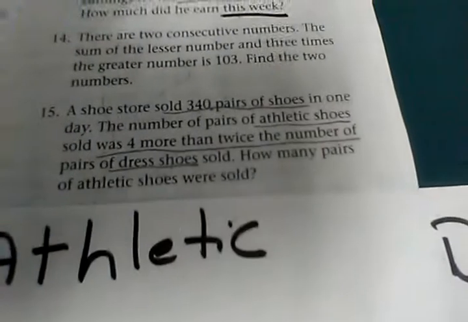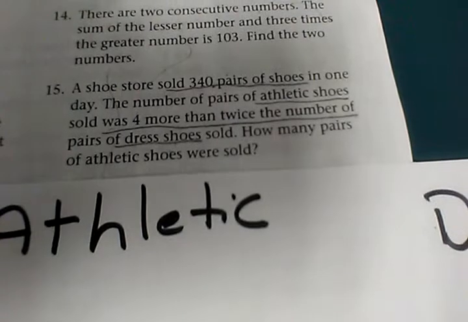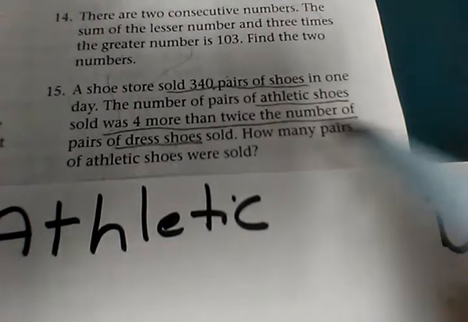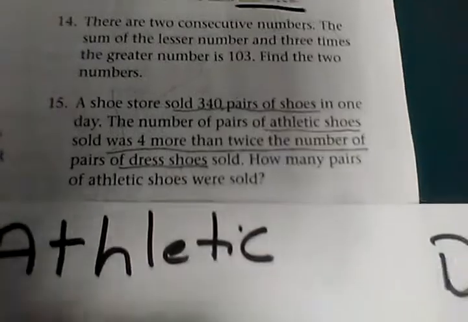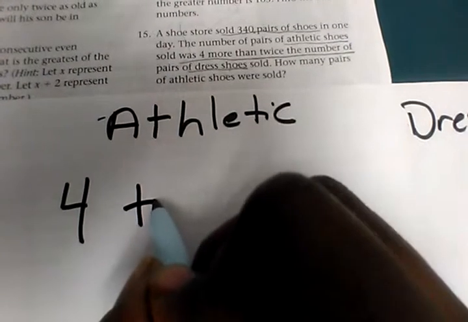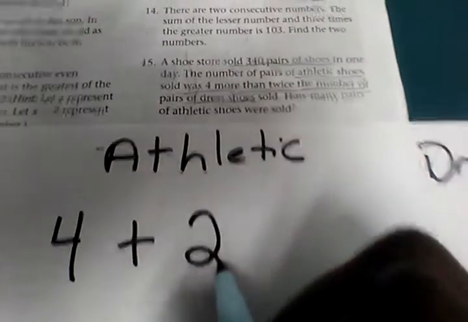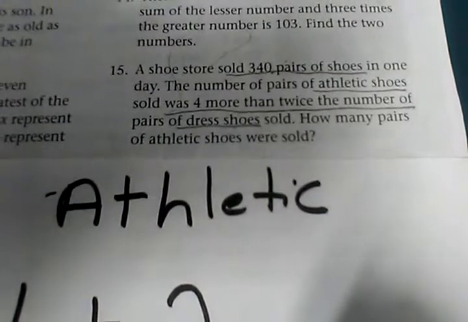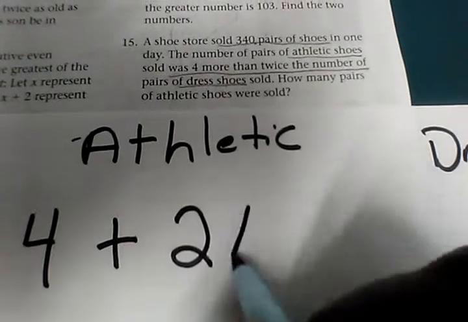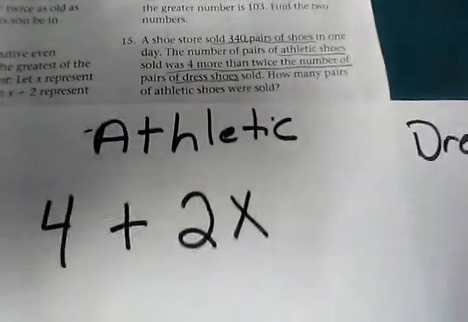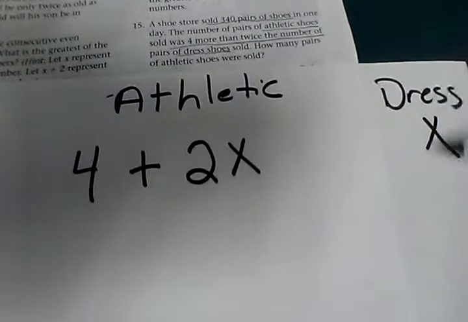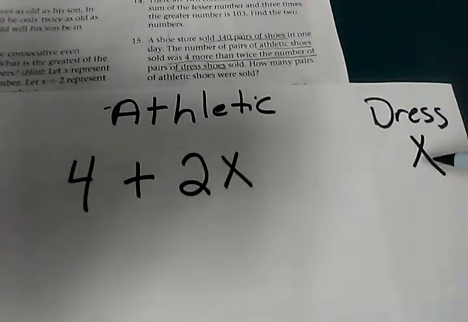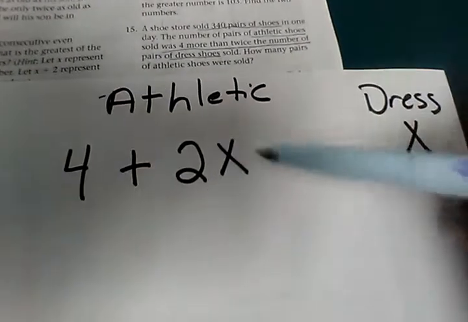So when I go back in, okay, let's look at it again. Athletic shoes was 4 more than twice. So 4 more than usually means I add. Twice means I multiply by 2. And what is it? Twice dress shoes? Well, they never said anything about what kind of dress shoes. So dress shoes would be X by themselves. So I know dress shoes is X because they never gave me a description of it. Athletic shoes are 4 plus 2X.